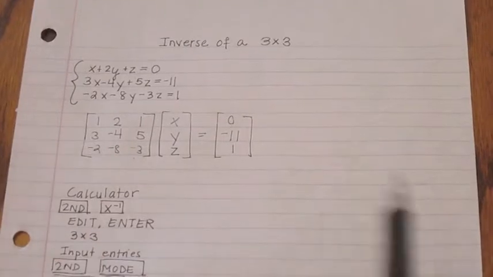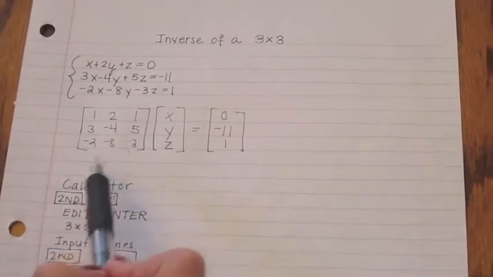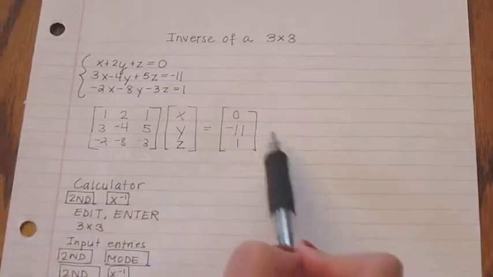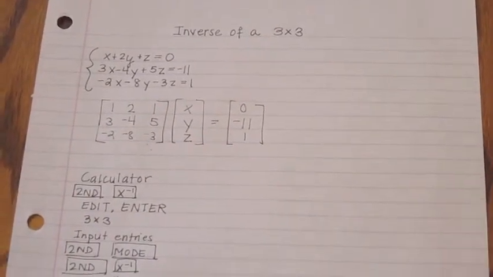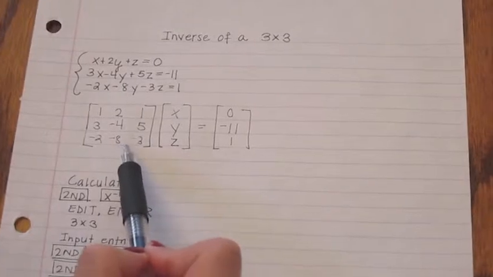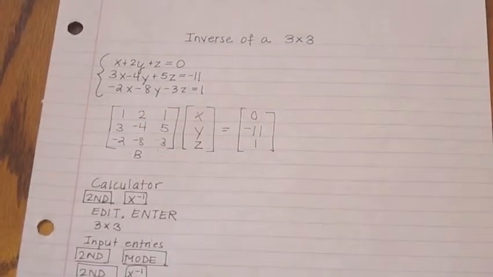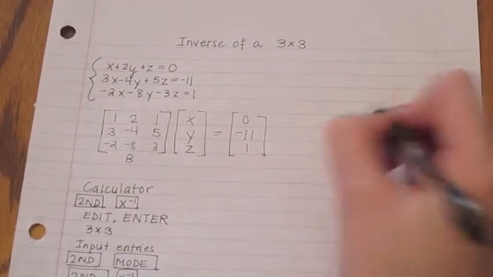Now, if you remember from the last video, in order to solve this, I multiplied by the inverse of this matrix on the left side on both sides of the equation. So we need to find the inverse of this 3x3 matrix. So I'm just going to label it as B. So we need to find B to the -1.